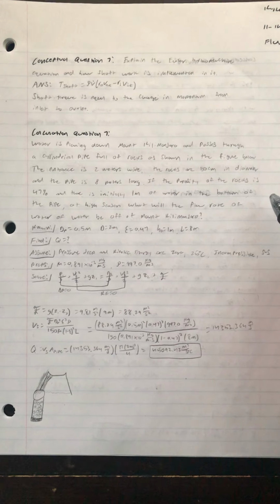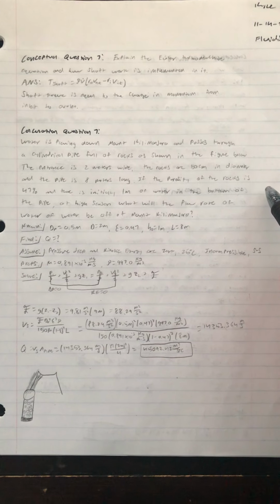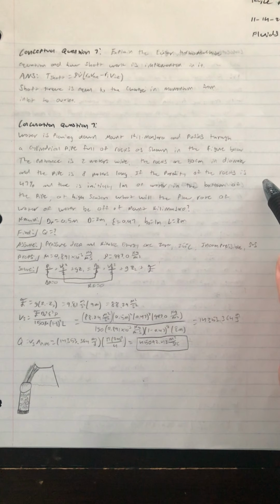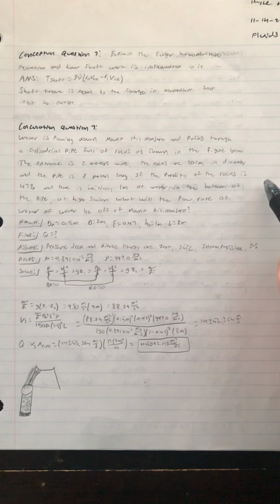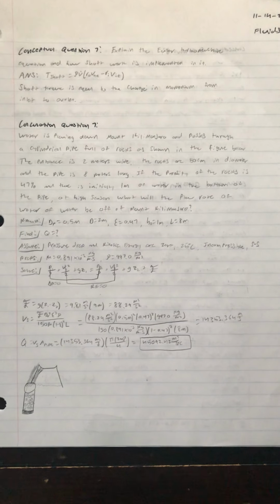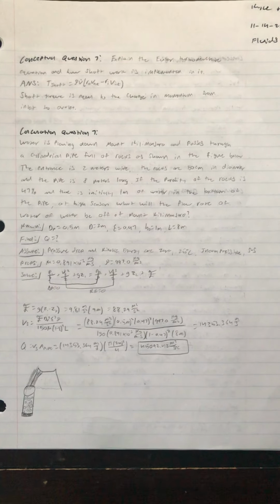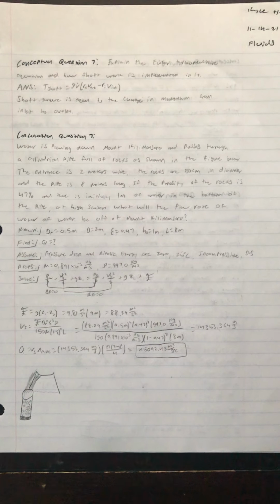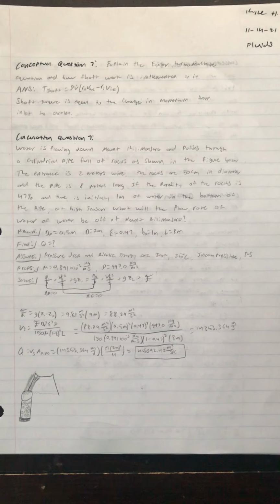long. If the porosity of the rocks is 47%, and there is initially 1 meter of water in the bottom of the pipe, that's what this little black line down here is for. At high season, what will the flow rate of water off of Mount Kilimanjaro be?